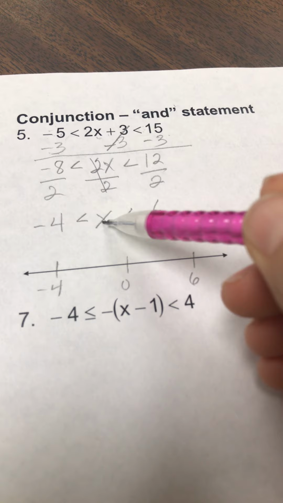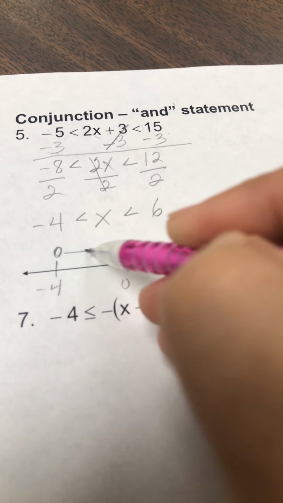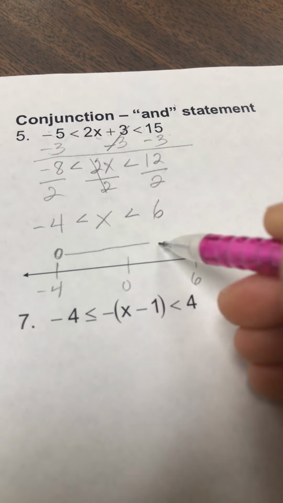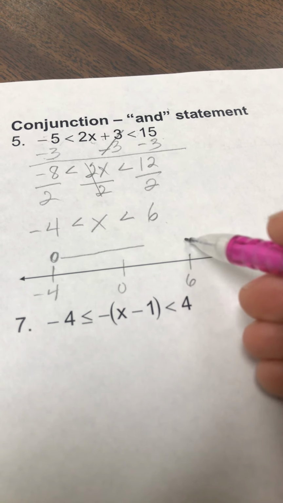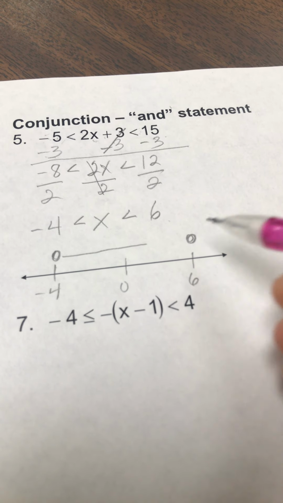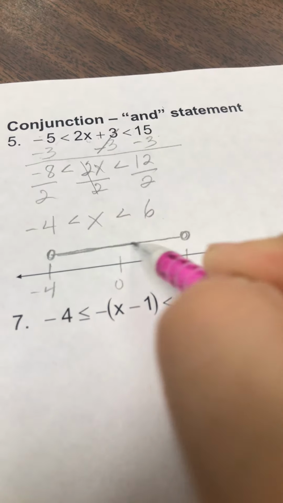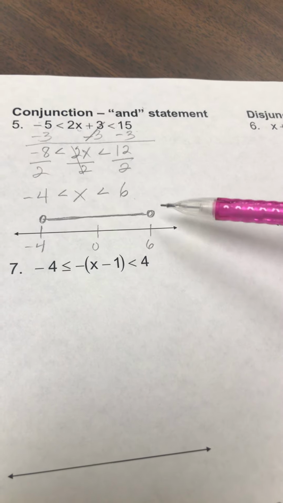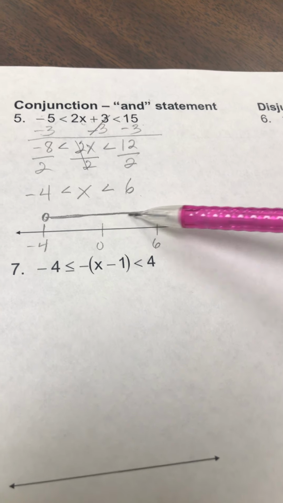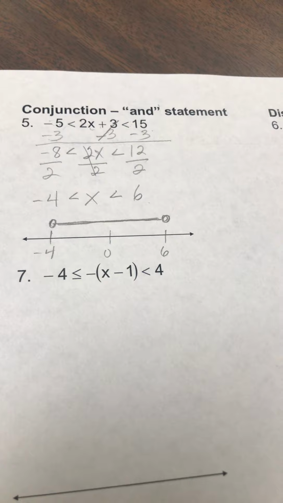It's saying x is greater than negative 4, so it's an open sign. It's going to go this way, towards greater than, and it's saying x is less than 6. So it's open, and it's less than 6. So they're going to go together like this, and they're going to combine. Your graph is going to be an open circle at negative 4 and an open circle at 6, and they're going to connect to each other. Conjunction, connecting, going towards each other.